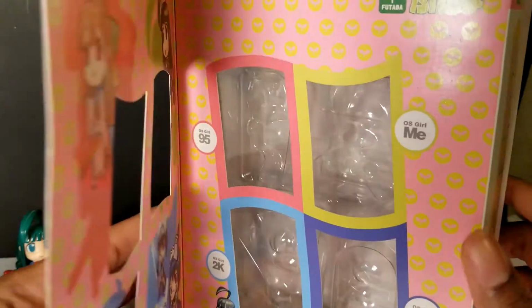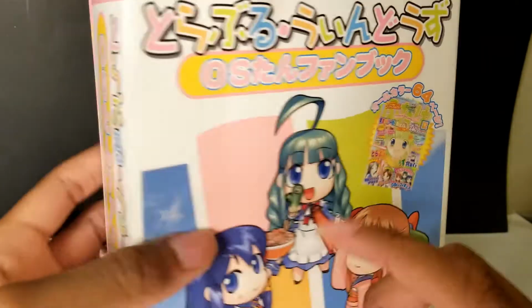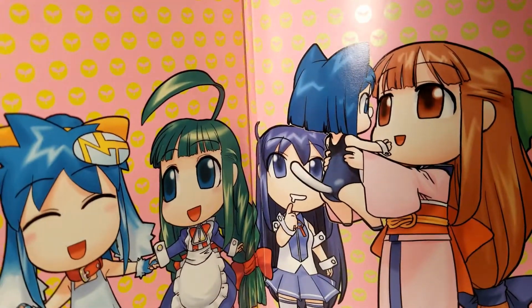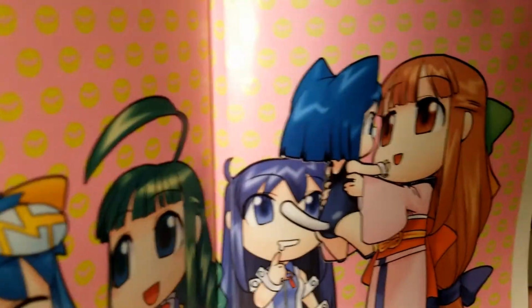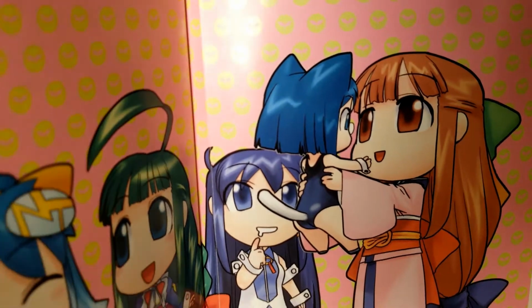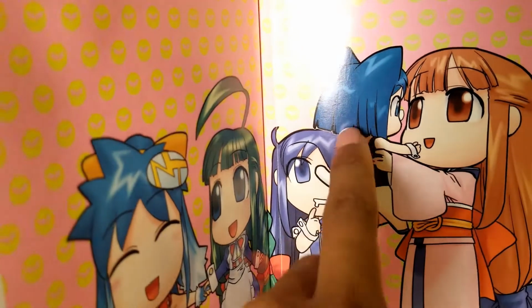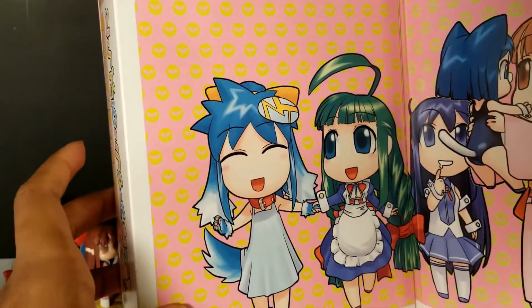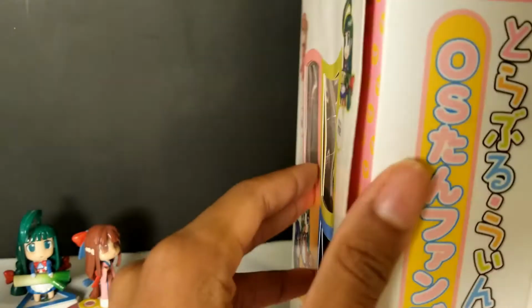I already showed you this, but something I didn't show you on this side is that if you open this up, you have another illustration of the OS X. A nice little illustration. You have the 95. I think this is maybe a small 2K, but I'm not sure. This is NT. NT is depicted as a dog, and you have Emmy. So that's that.